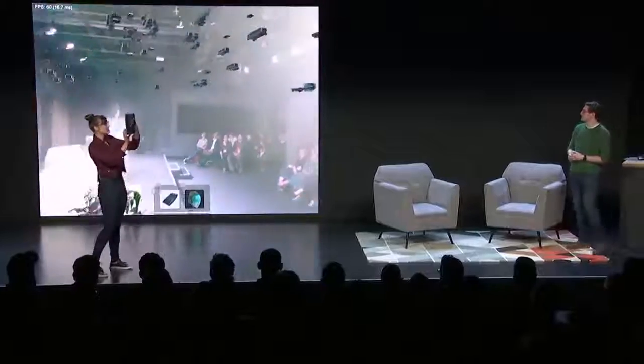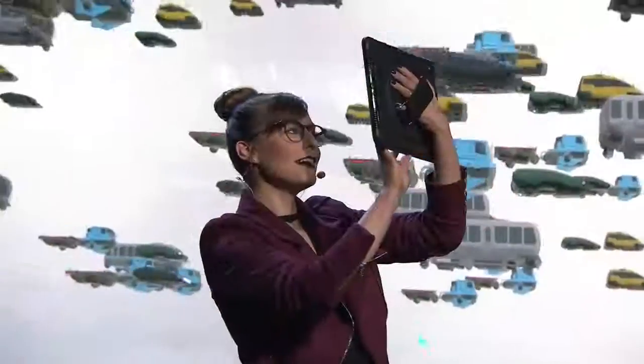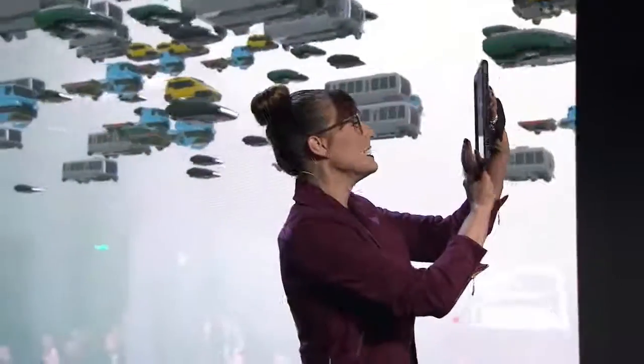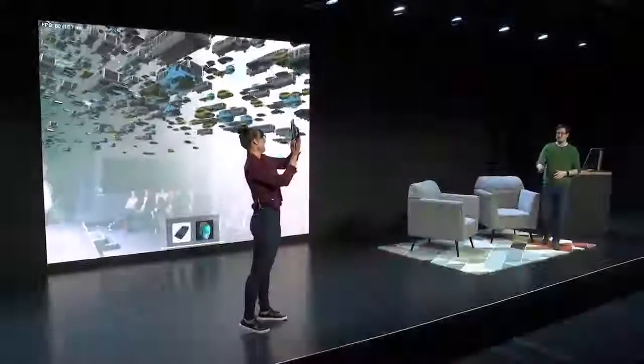And whoa, those are the spaceships from Megacity rendering in AR? How many of them do you even have? 3,000, 4,000, 5,000, 6,000, 7,000. Okay, Brittany, I think we get the idea.